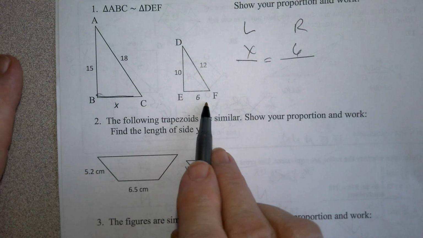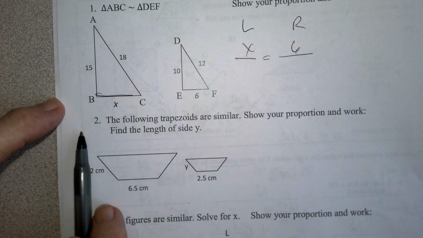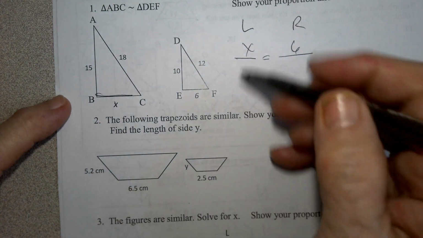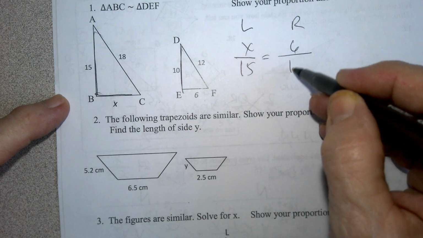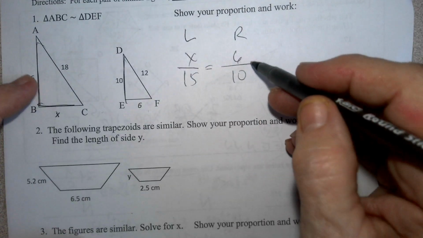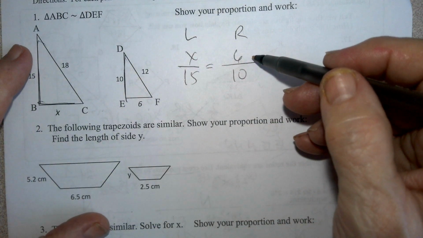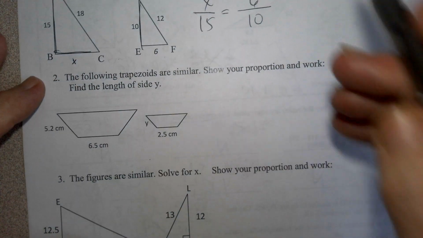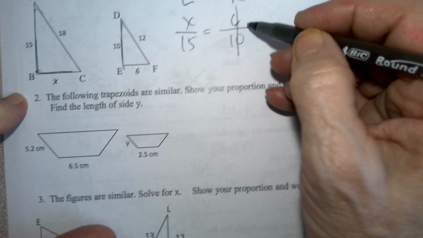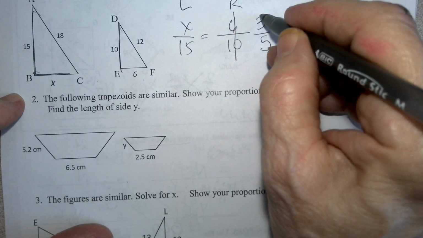You can use any number. If I pick the 15, what should I pick over here? 10. Very good. So because this corresponds to this, 15 and 10. And then you can finish it up by reducing. I'll let you finish it up. You guys can get together because I need to get done. Okay. Yeah, divide it, cut them in half. It would be 3 over 5. And then you can finish from there.